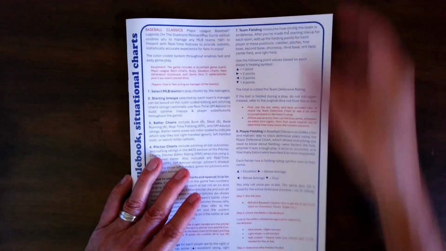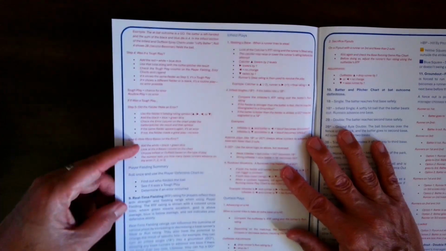So that's team fielding, player fielding. Next to that is the real-time fielding.